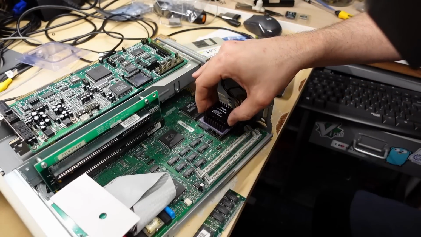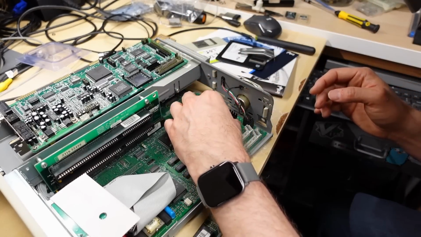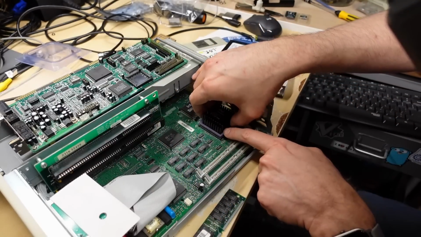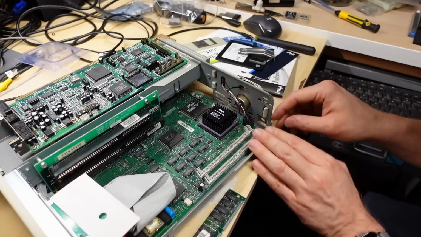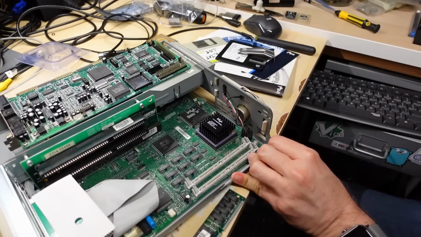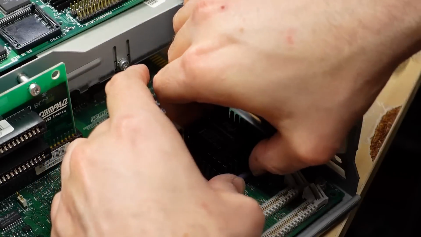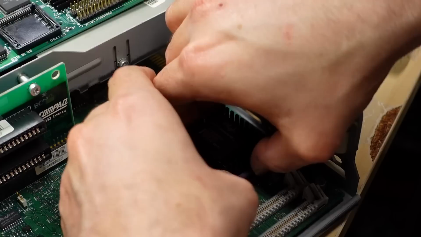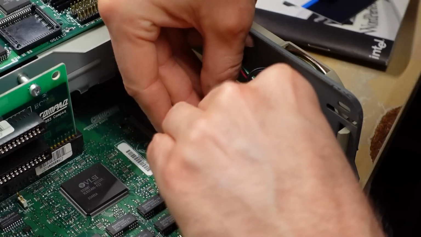Right, let's try that again. It's like when you're putting these in, you just never want to force anything. There it is. Now it's in. Well, it's not in all the way, but it does not have a bent pin now. So now we got to give this the old push, pushy push. Oh, this socket is so stiff.